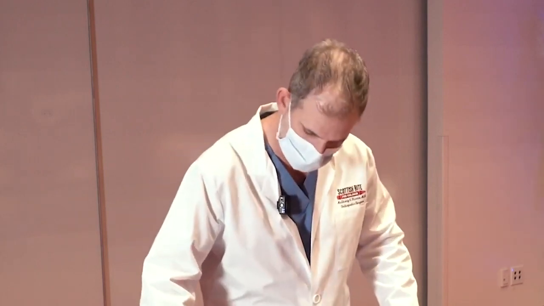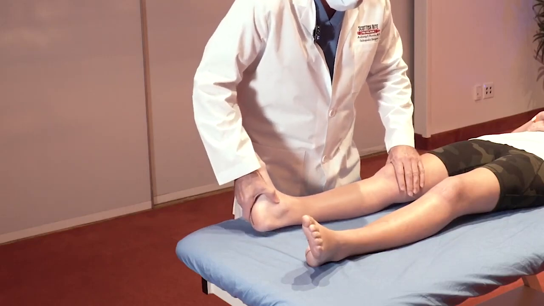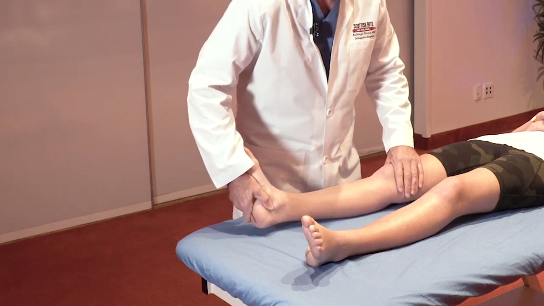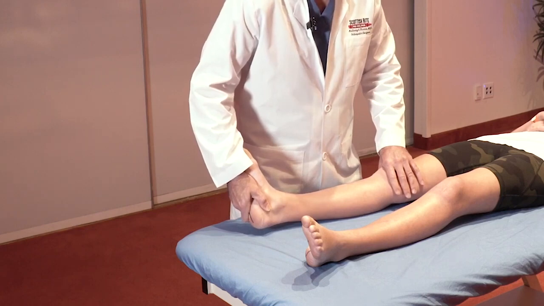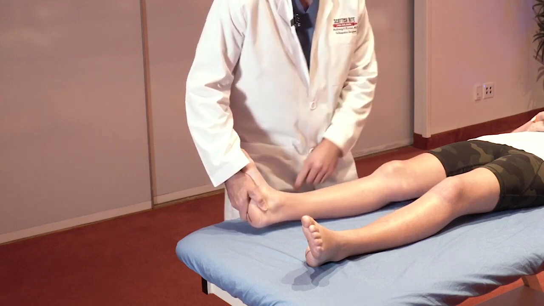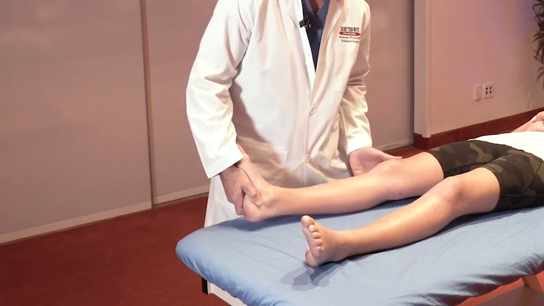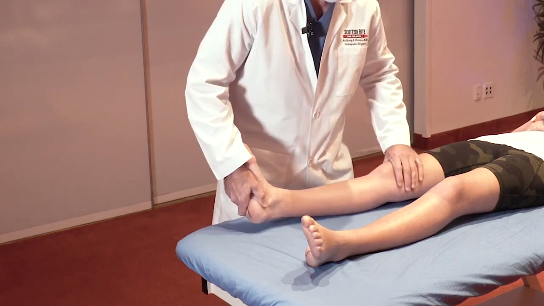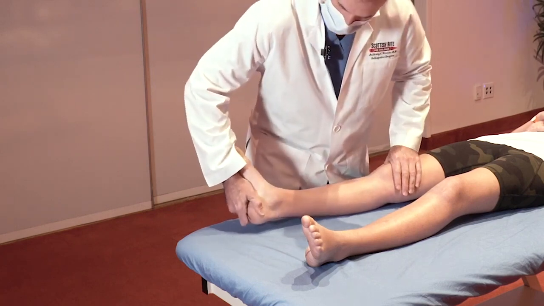And the Silfverskiöld test simply consists of assessing passive dorsiflexion of the ankle with the heel held in an internally rotated position. When the heel is in valgus, as in a child with a flat foot deformity, the distance between the insertion of the Achilles on the tip of the heel and the gastroc muscle is lessened, so we want to bring that tendon out to maximal length by turning the heel in. Once we do that, we can grab the heel.